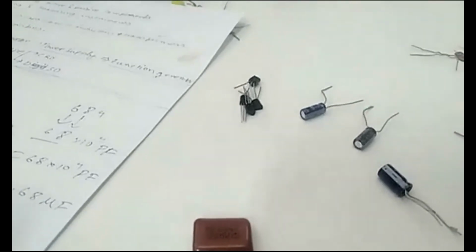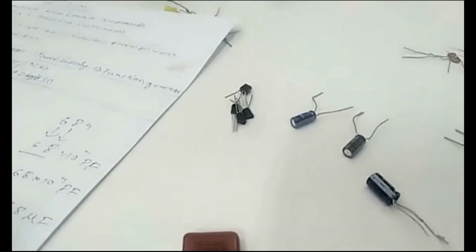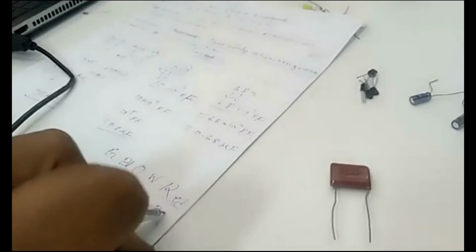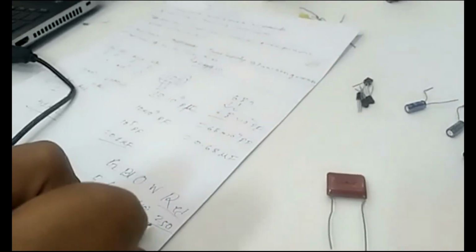So blue is 6. Then orange is 3. Then we have white, which is for tolerance, meaning plus minus 10%. Then red is for voltage. For this type of capacitor, if it is red, then we can operate it up to 250 volt.